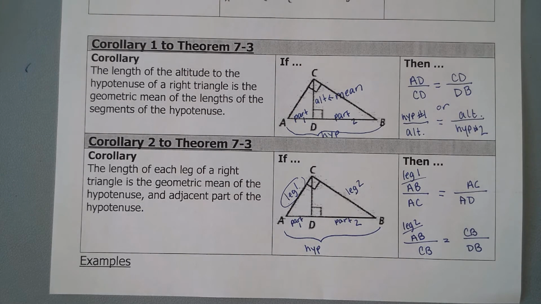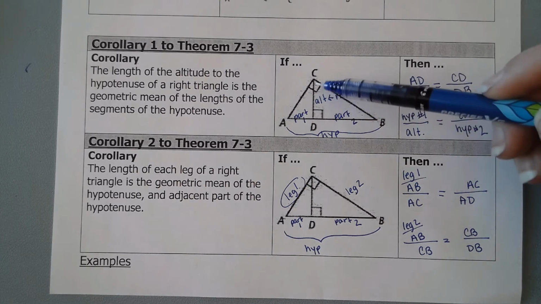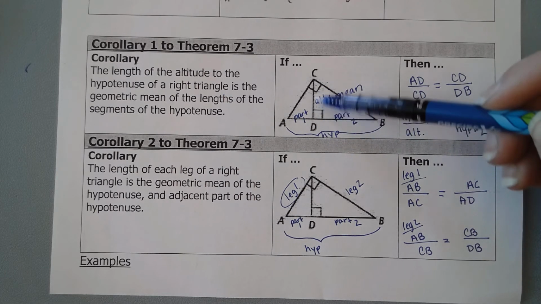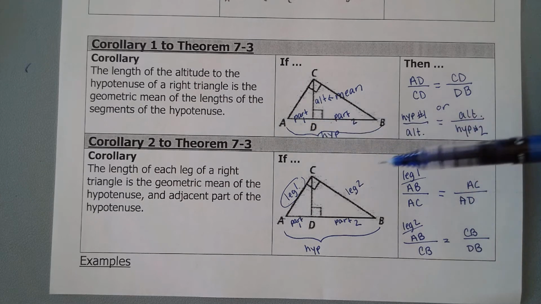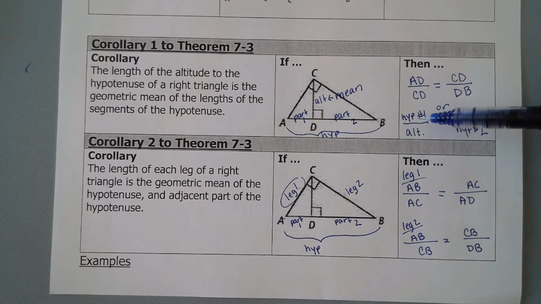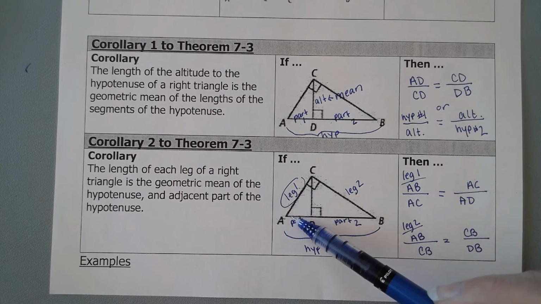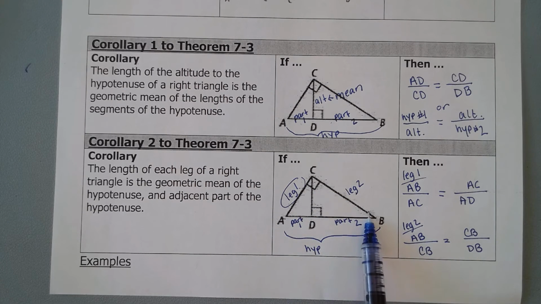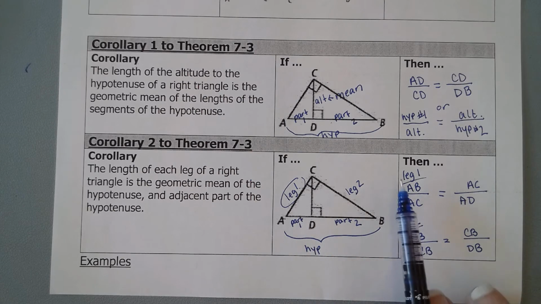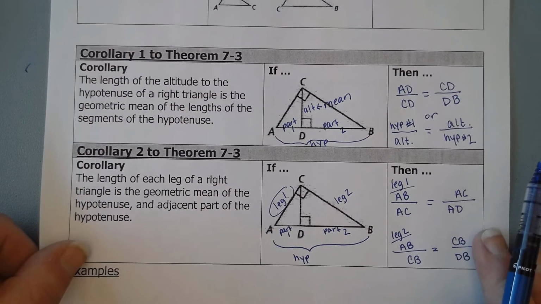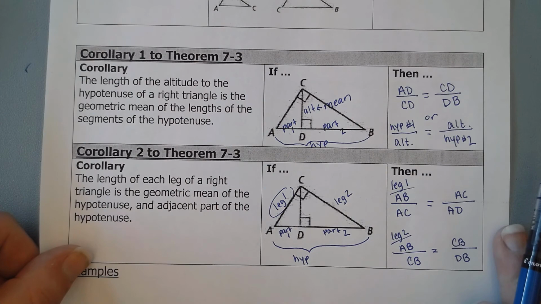There's a lot of wording here. There's a lot of practice here. My rule of thumb is that the similar pieces are always going to match what it touches. So the altitude is the geometric mean of the hypotenuse parts that it touches, which is both. So both parts get put into the proportion. The leg is going to be the hypotenuse that it touches. It touches the entire hypotenuse and just this part. So those are the parts that go in with the leg. We're going to start practicing this on the next page. Feel free to go back and rewind if you needed a repeat of any of those proportions.